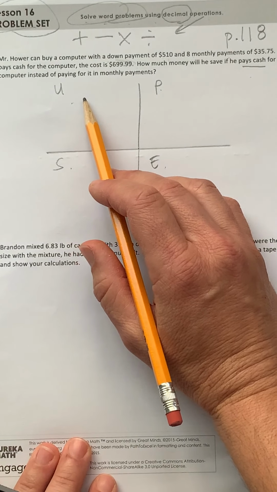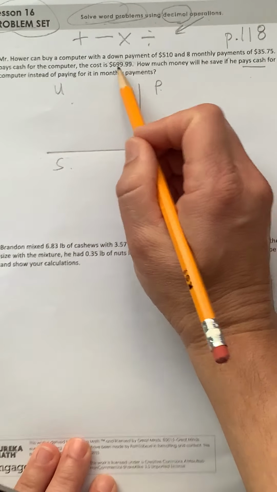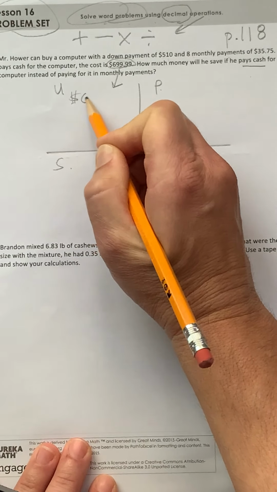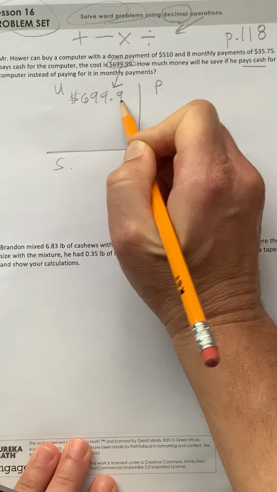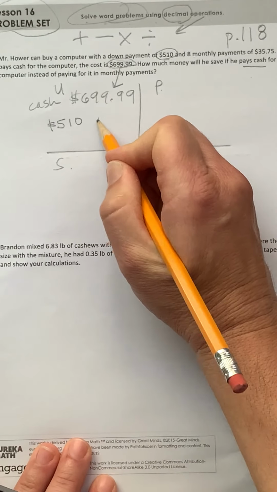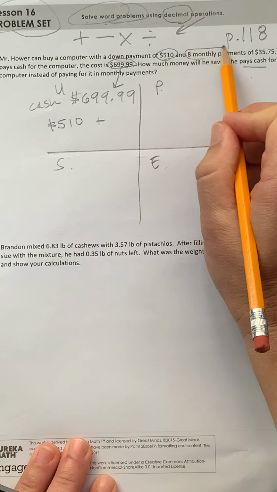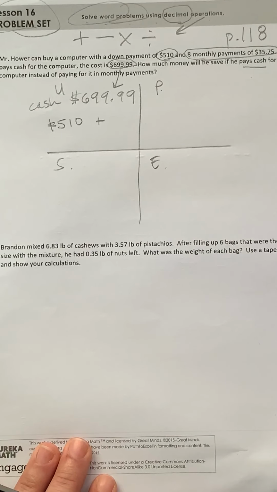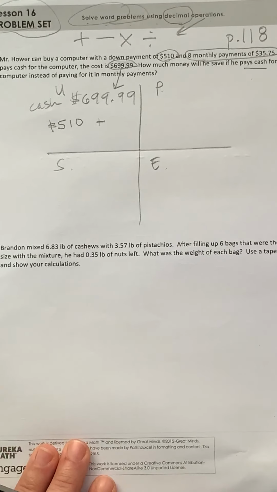It's kind of like a two-part problem because we already know if he pays cash, the computer costs $699.99. That's cash. Okay, but we want to know how much it will cost if he doesn't pay cash. So that means he would have to pay $510 plus whatever this equals. So how would you find 8 months of $35.75? Would you use addition, subtraction, multiplication, or division? What do you think?